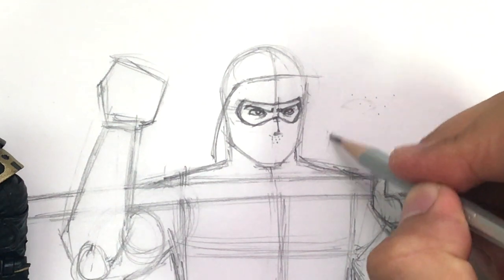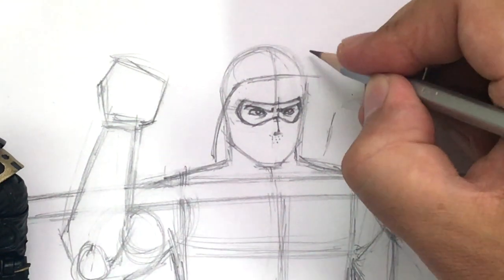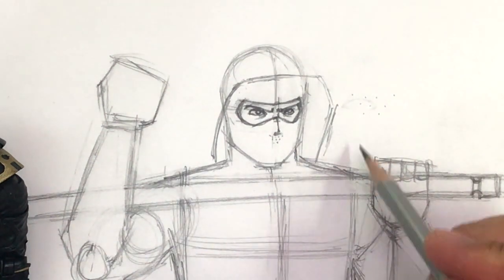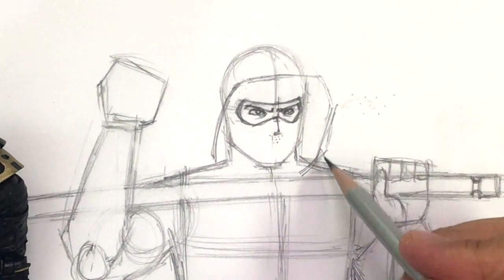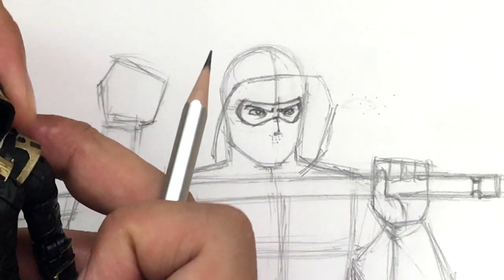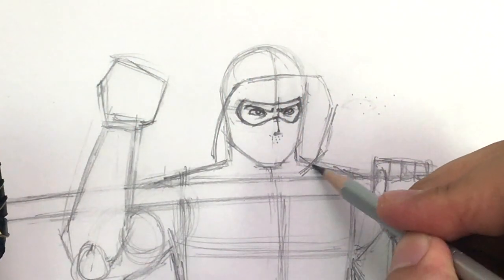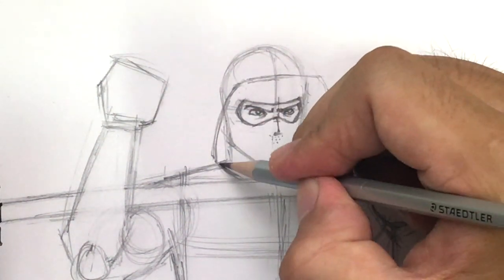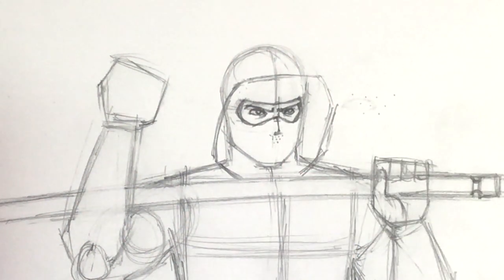Okay, and then this goes further out this way, like that. And then this goes in. So now we're drawing the hood. Oh, sorry. There you go. Pretty wide hood. This goes in as well, so in towards the sword.